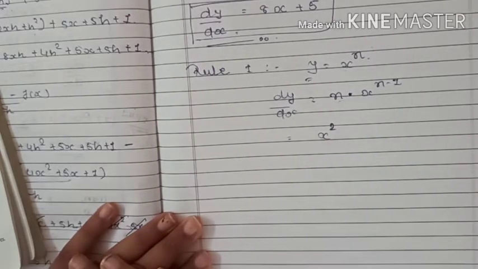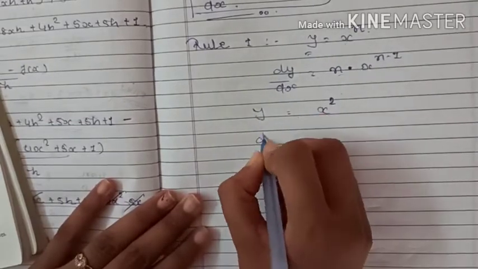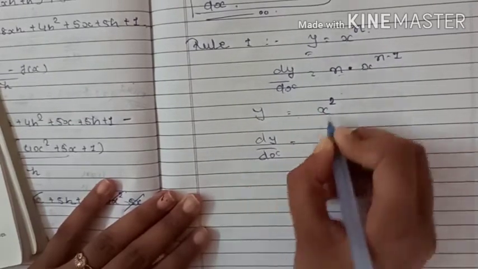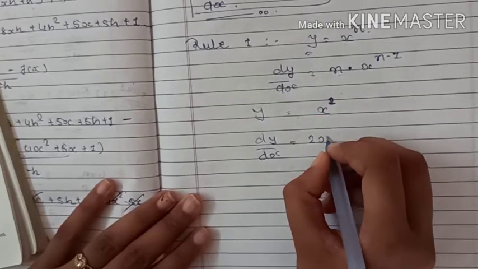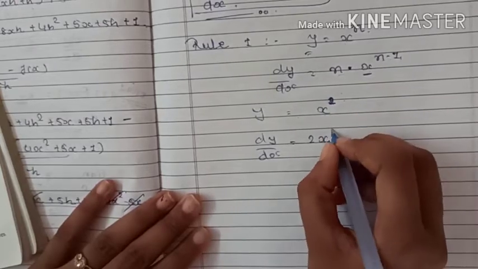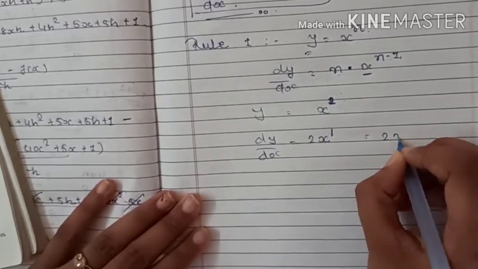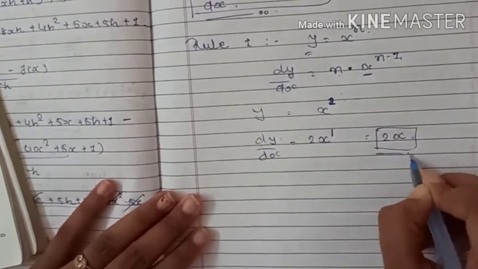y is equal to x square, then dy by dx would be 2. n is the power, so n will come to this side into x to the n minus 1. So 2 minus 1 is 1. So we can write 2x. So directly, dy by dx we can find out as 2x.